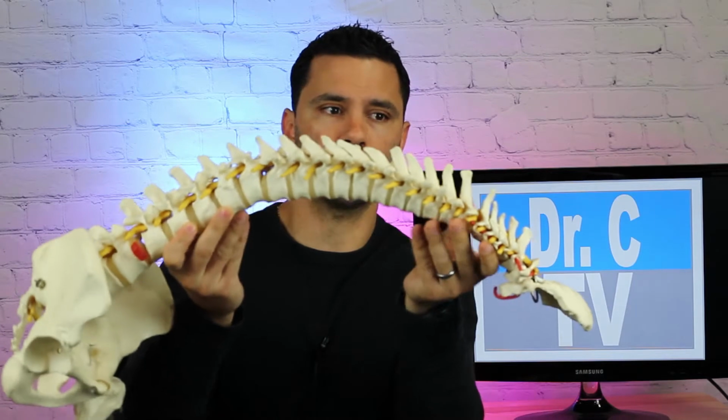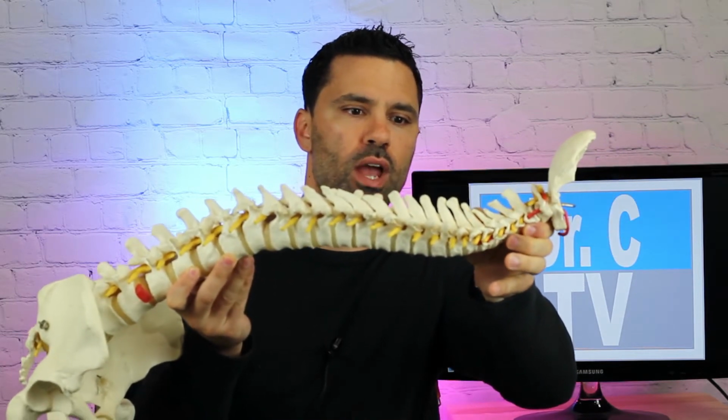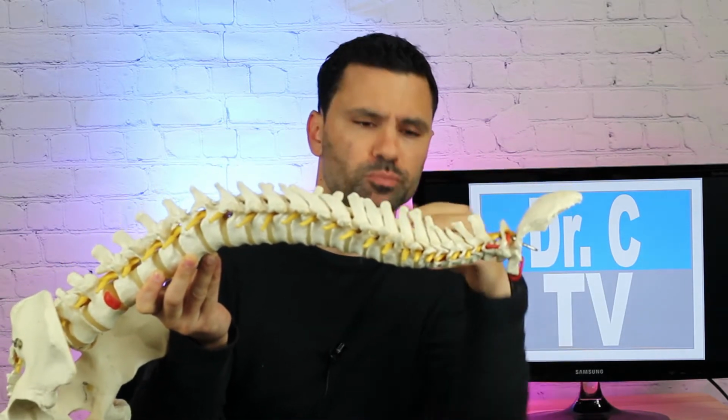So now picture this, I know this is an adult-sized spine, but picture this as an infant. And all of a sudden, they start to lift their head. And when they lift their head, you can start to see there's some development of another curve in their neck. So that's the development of their cervical curve.